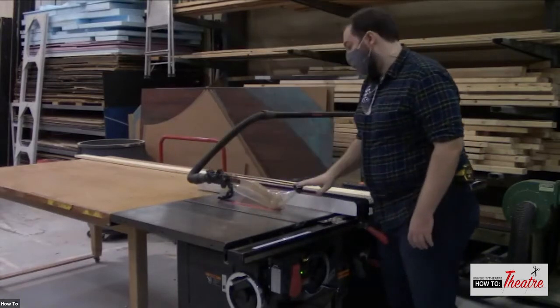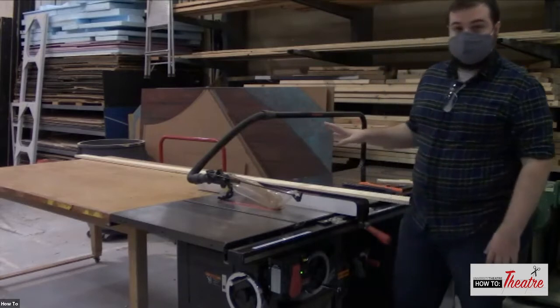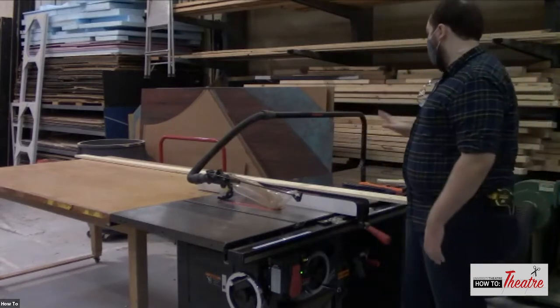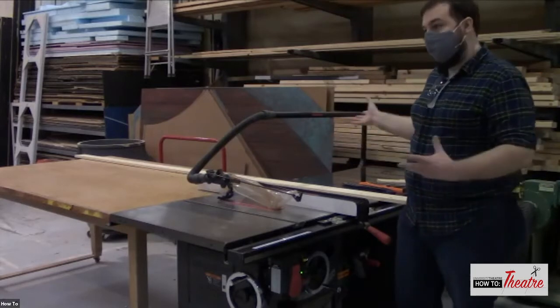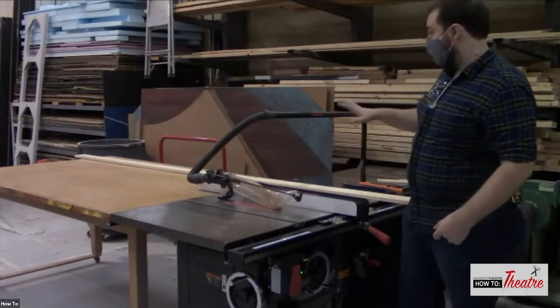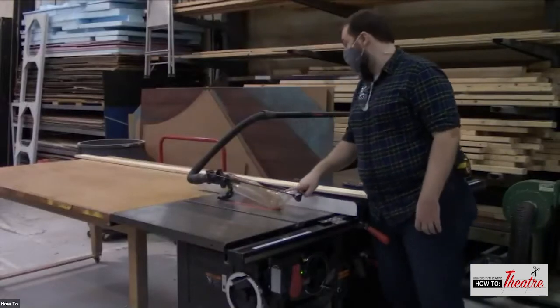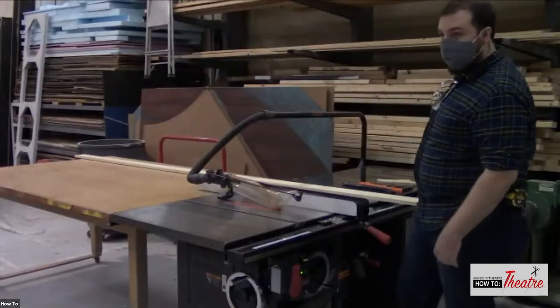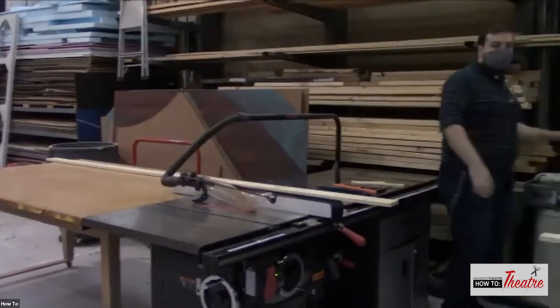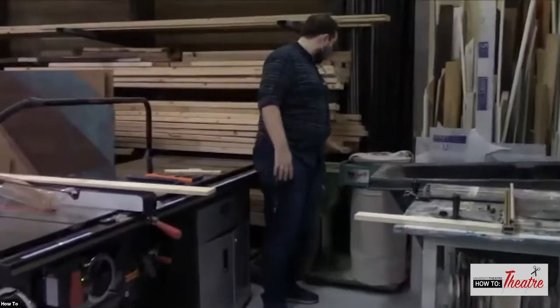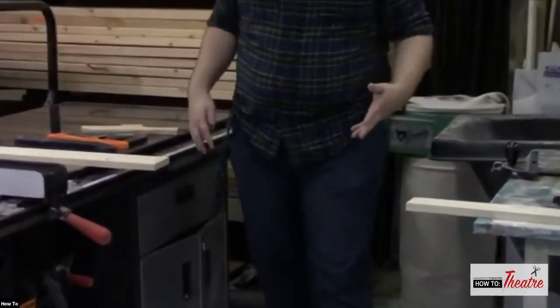We also have, as I said before, a dust collector system involved in this saw and the other saws. This one has its own individual one with its placement in the shop. So it has a hose that comes out of the back of the blade that's attached to this guard. It runs back into our dust collector over here. It's just a vacuum collector with a bag that we empty every once in a while.